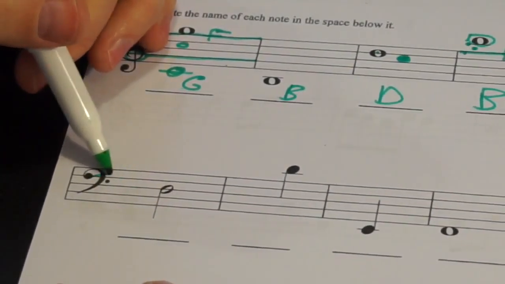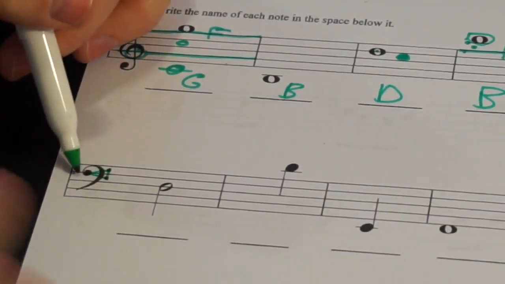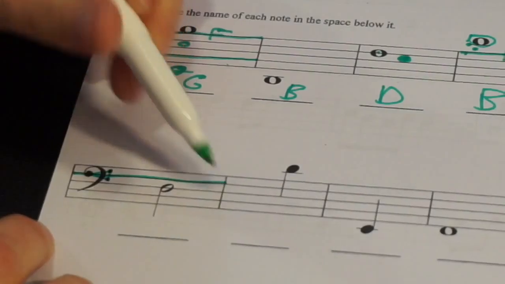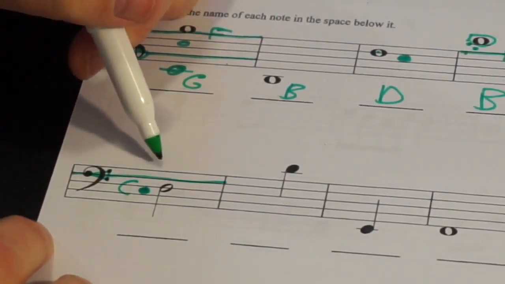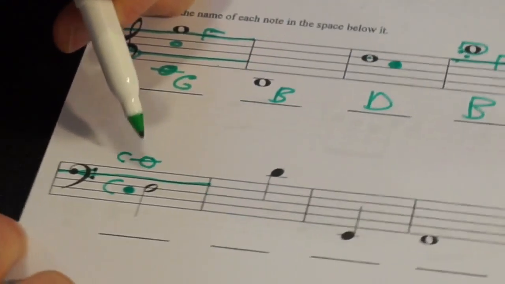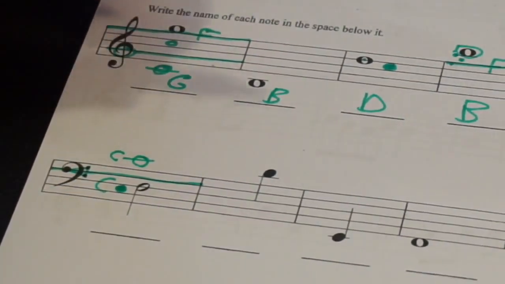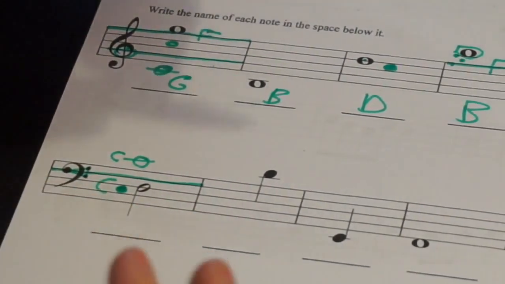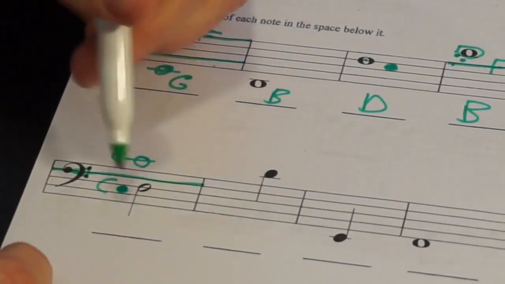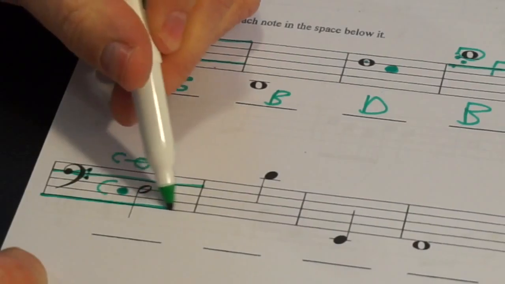Looking at the bass clef now. Remember, really important, get your clefs right. We have the old landmark F. We've got low C here. We've got middle C here. These are all your landmarks to help you out. And like I said, it's a good idea now to memorize your lower lines. This line right here is G.